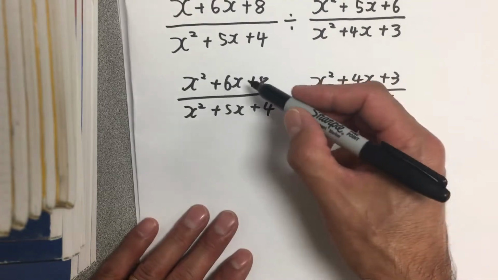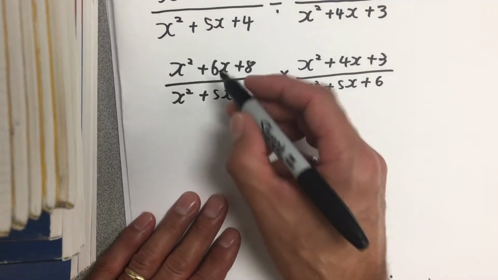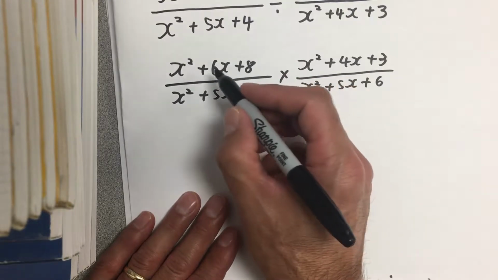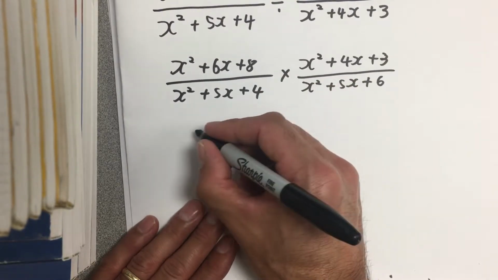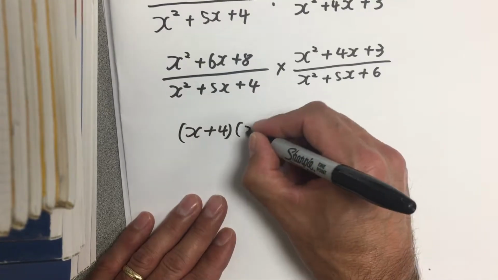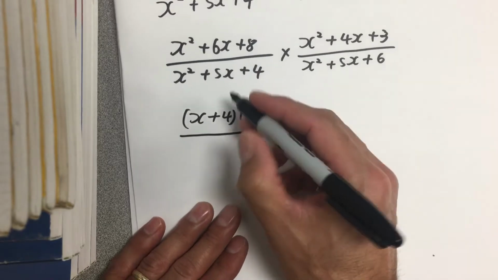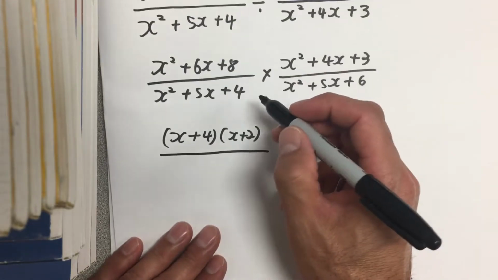So I'm going to go ahead and just factor all four of these quadratics. This top one here, I need numbers that add to 6 and multiply to 8. Over here, we've got to add to 5 and multiply to 4.